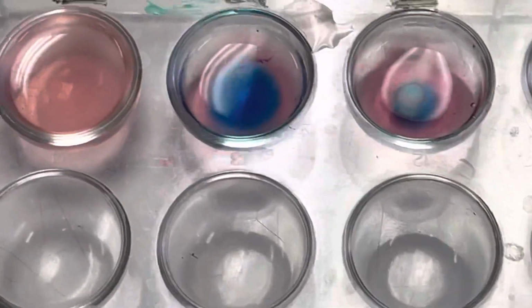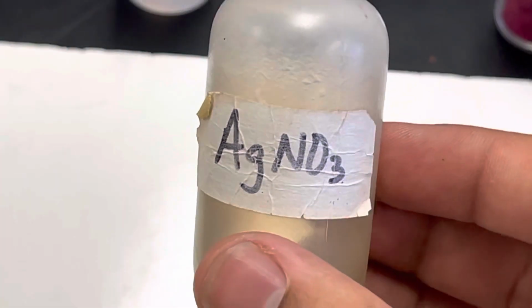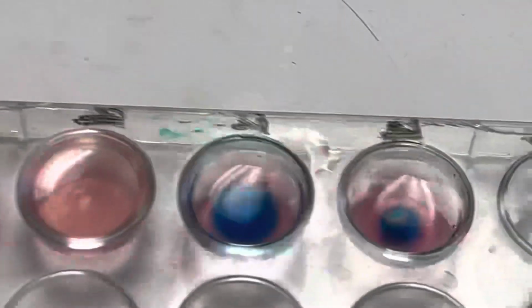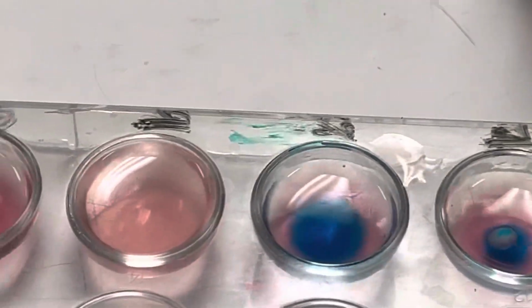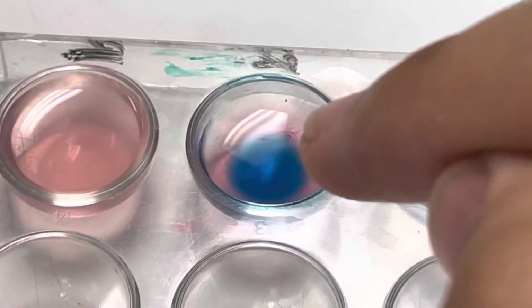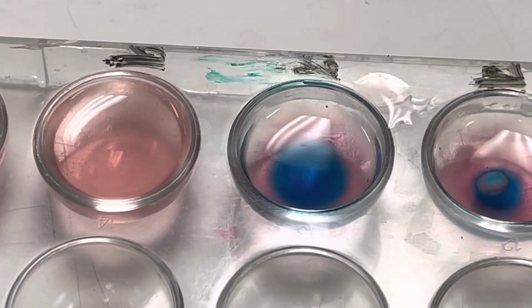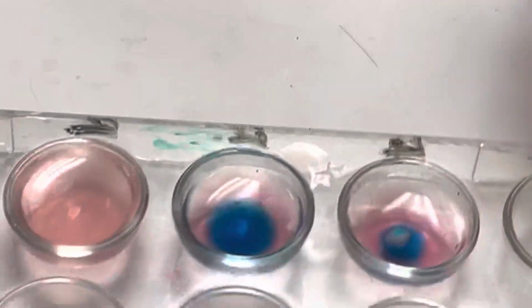Great. So now the last one is silver nitrate. So we have to see what effect silver nitrate has. And to make this one a little bit more interesting, I'm going to add my silver nitrate to the hydrochloric acid one. So this one was the one with hydrochloric acid in it. And that's what turned it blue. I want to see what happens now when I add my silver nitrate.